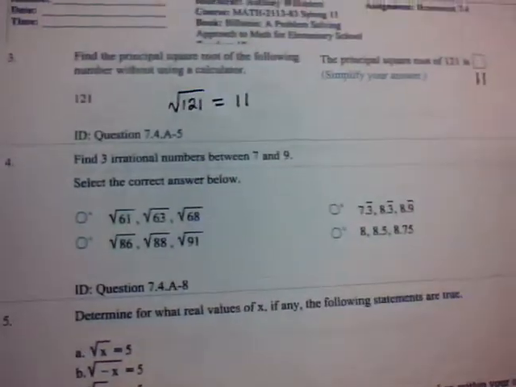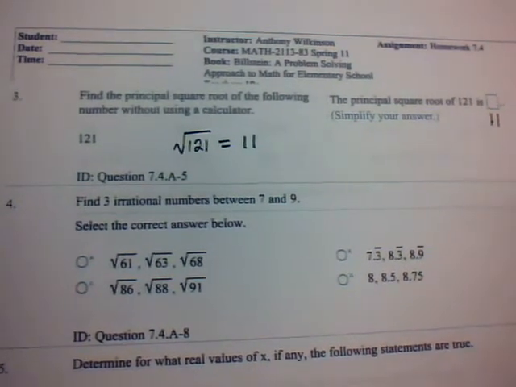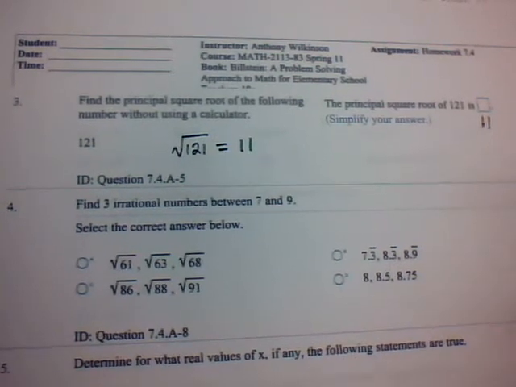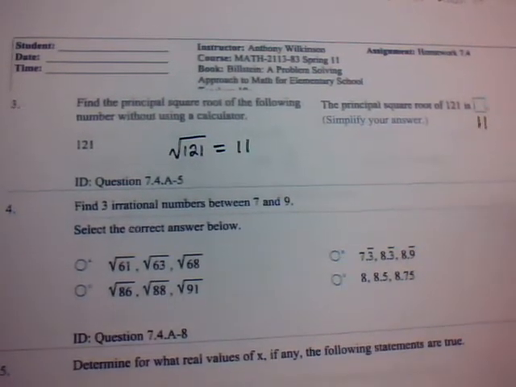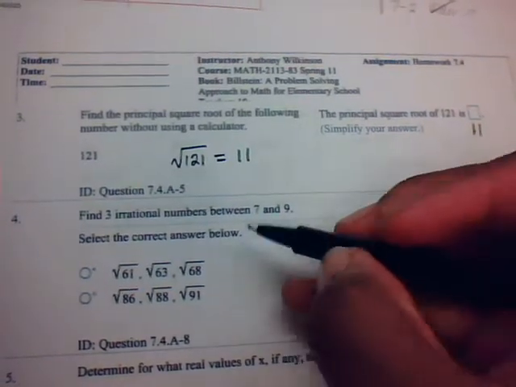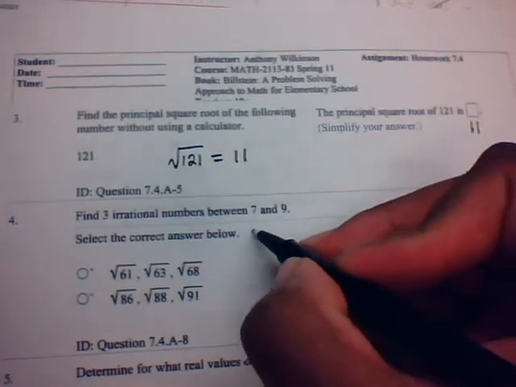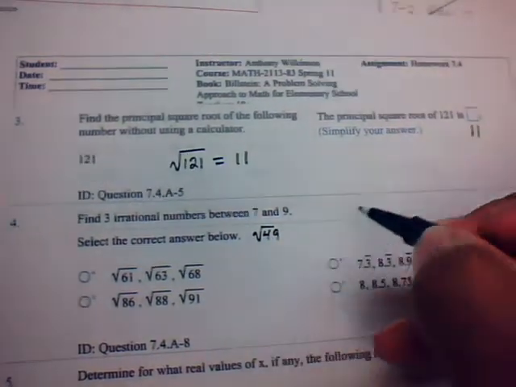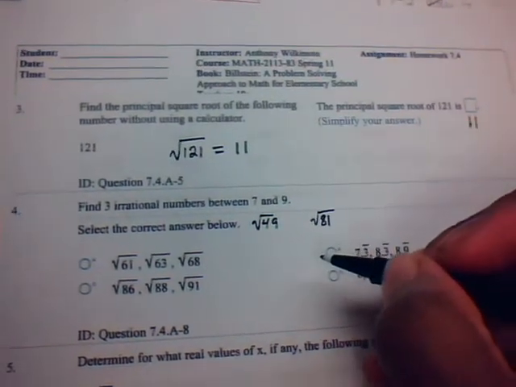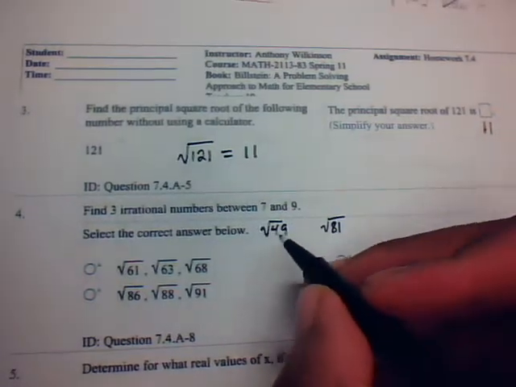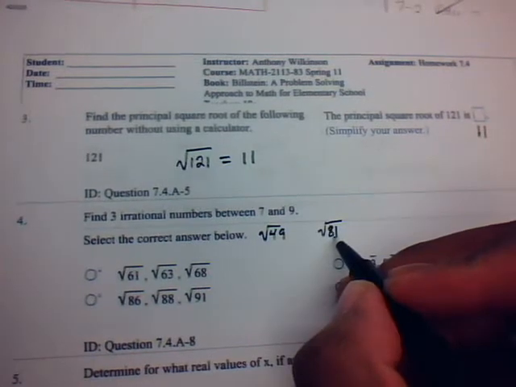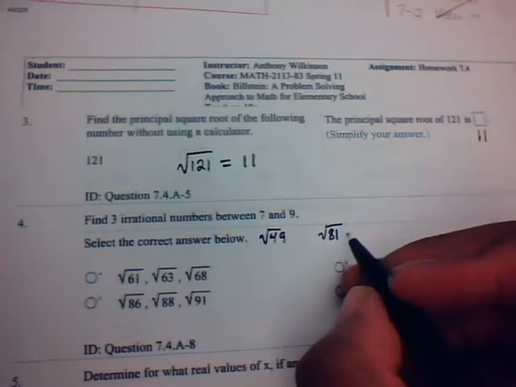All right, problem number 4 is to find 3 irrational numbers between 7 and 9. And you have your choice of answers here. Well, I know the fact that 7 is the square root of 49, and 9 represents the square root of 81. Okay, so I need to find which one of these will be between the square root of 49 and the square root of 81. And they have to be irrational numbers.